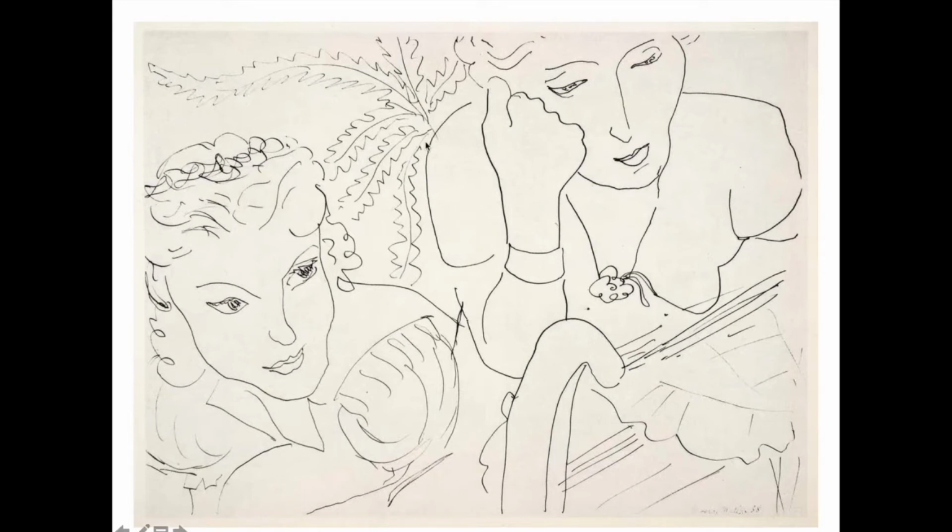I would also say about Matisse's lines that they're very fluid. Like, you don't get a sense of him laboring over his lines. It's almost like a jazz musician who's just so good at his instrument that he can improvise like that and just flow.